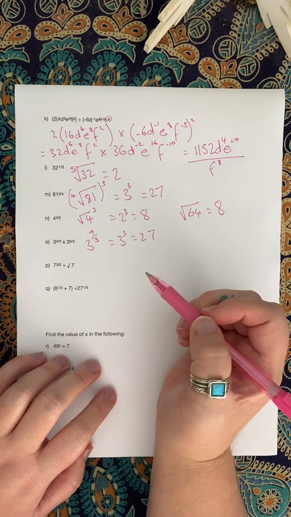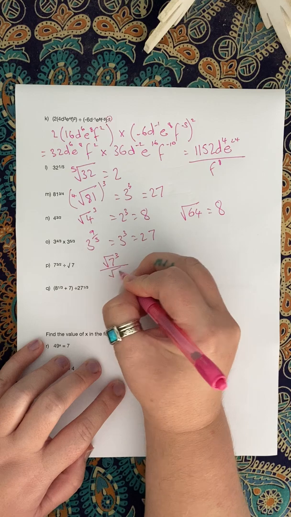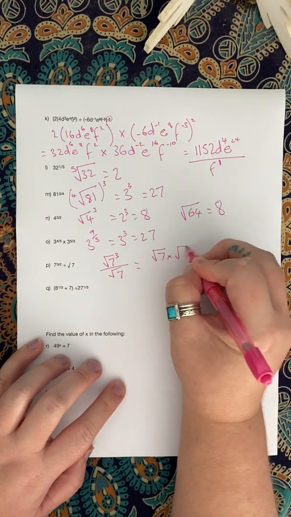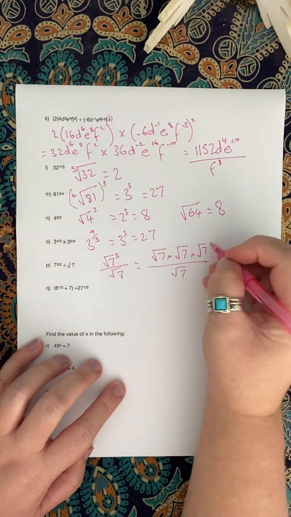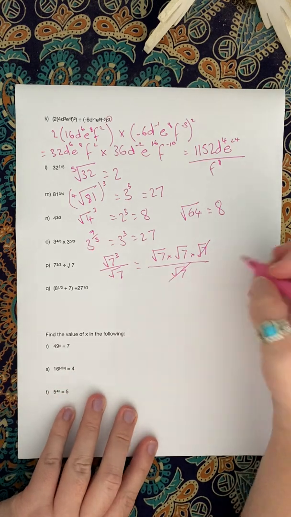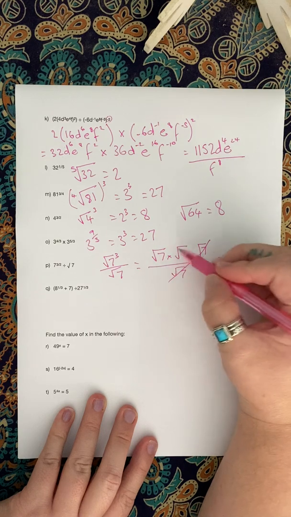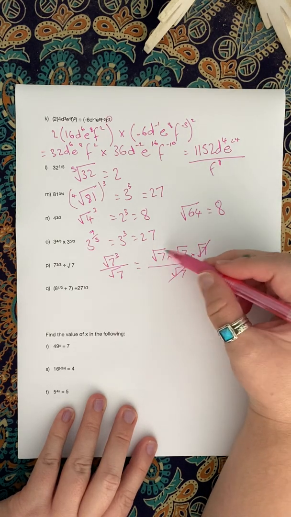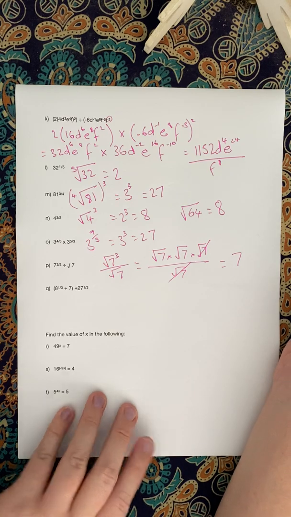This one, the first thing I'm going to do is rewrite that. So this is the square root of 7 cubed over the square root of 7. Now think about another way to write this, right? This is a cubed thing, square root of 7, and then I can just cross out that. So the square root of 7 times the square root of 7 is just 7, right? You can think about it if you multiply them together: 7 times 7 is 49, so that would be the square root of 49, which is just 7. Any square root multiplied by itself is just the number itself.